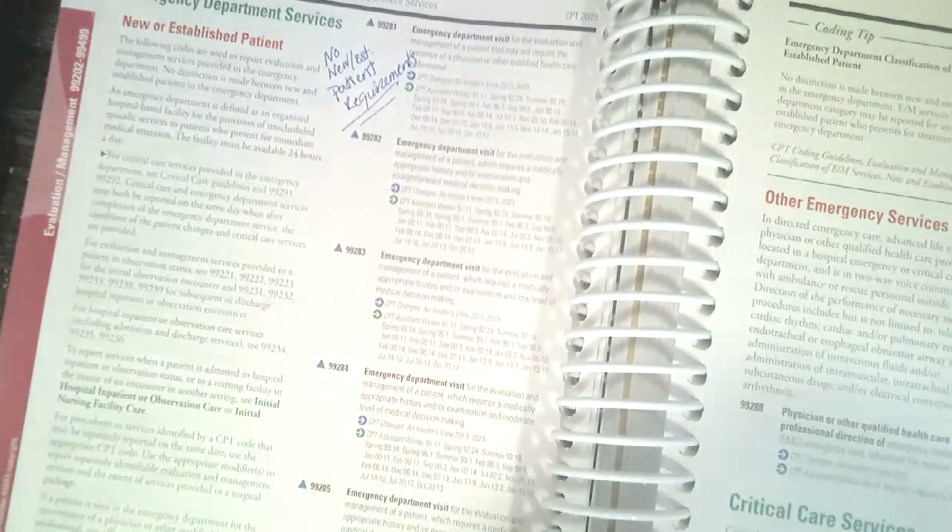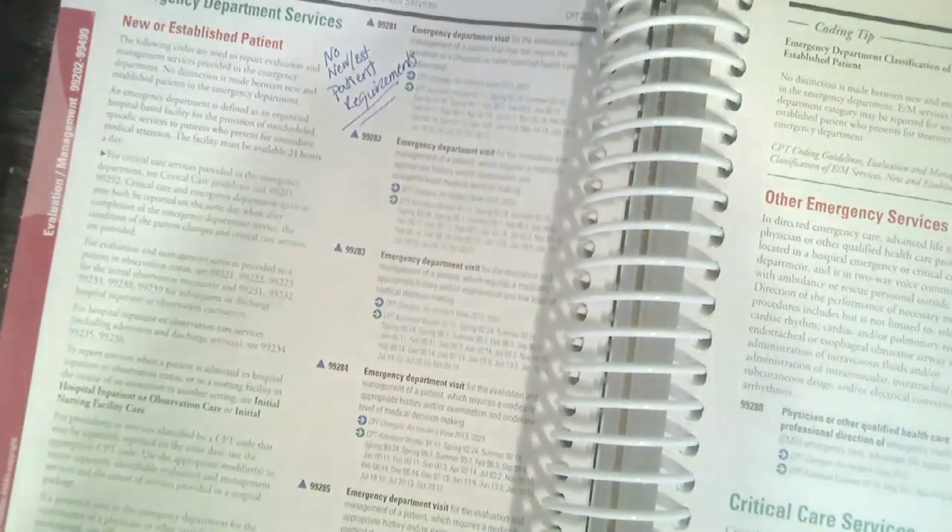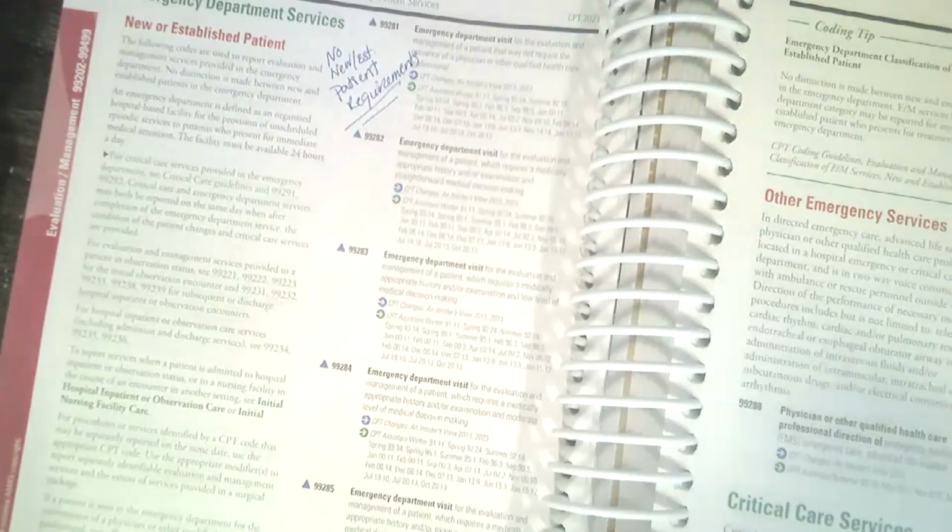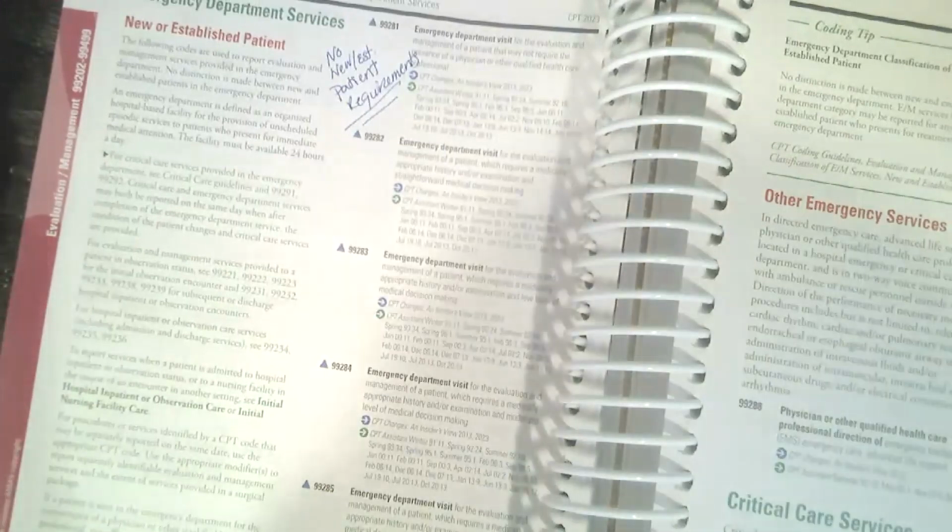All right. And with emergency department services, new or established does not matter. We don't need to know. Remember, we've made a note here, new or established, there's no requirement there. Everyone is the same in the ED. And so then we can look at each of our levels. And remember, we have one self-limited problem. We didn't need to do any follow-up testing, anything like that, but they did see a doctor.